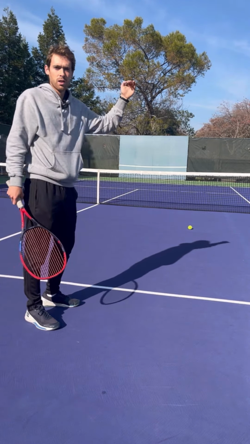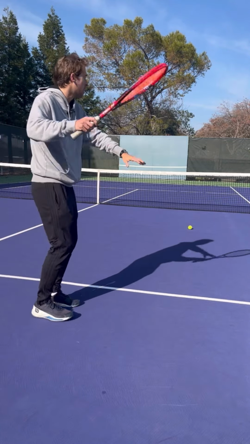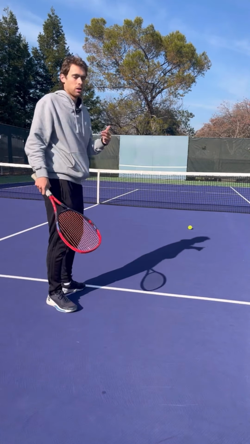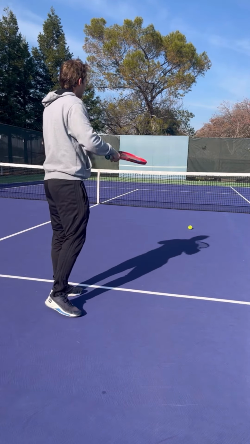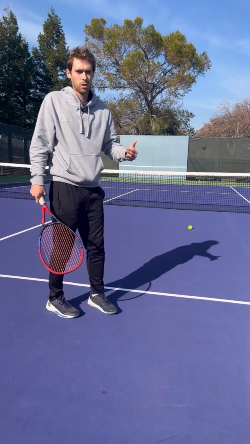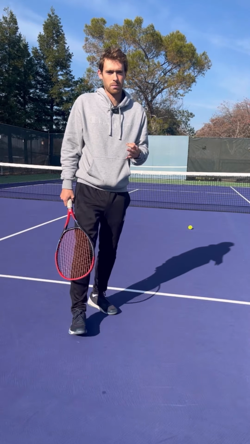If you normally hit 4 to 8 feet over the net from the baseline, now we've got to aim a little bit closer to like 1 to 4 feet or something like that. But I'm basically aiming for a target shorter in the court, a little bit lower and shorter than what I normally do from the baseline.